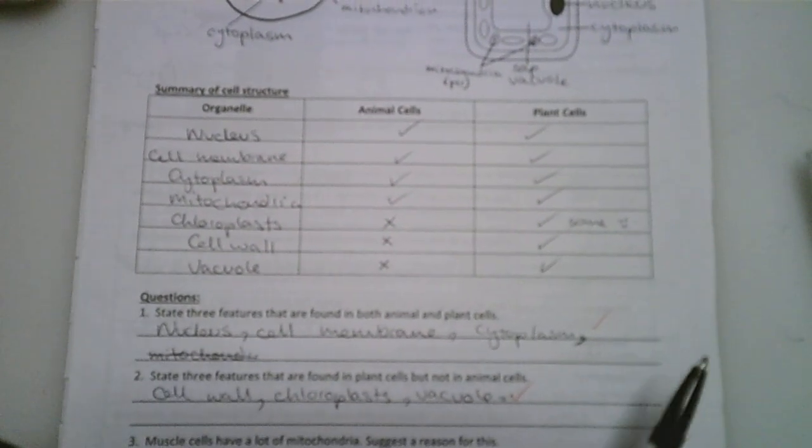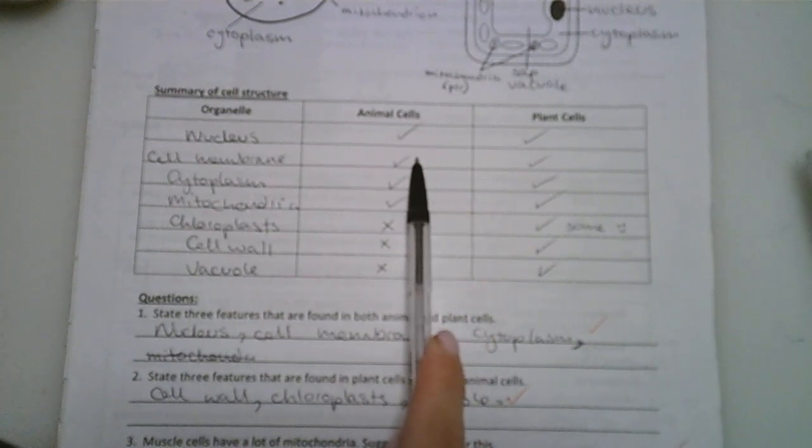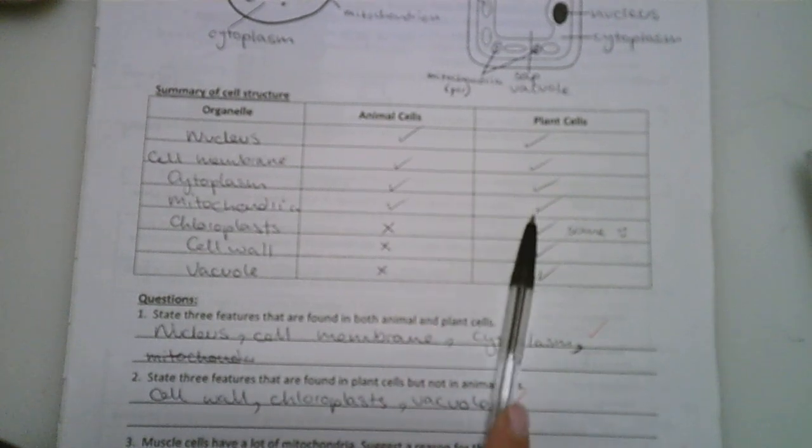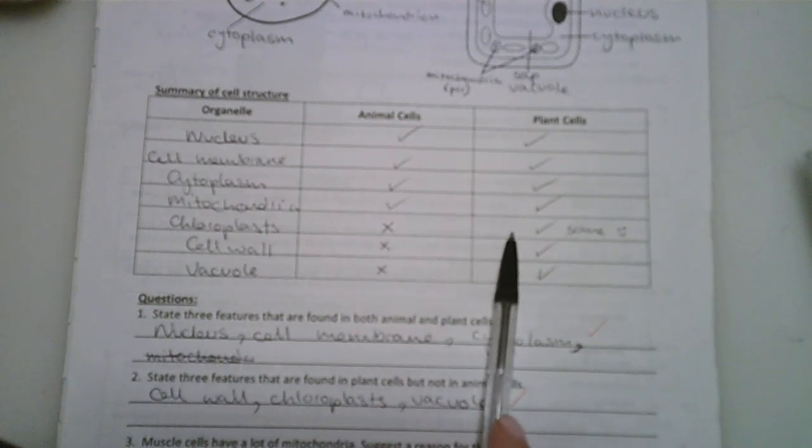So, summary: animal cells have nucleus, cell membrane, cytoplasm, mitochondria. Plant cells have all of those, and as well chloroplasts, cell walls, and vacuoles, although only some have chloroplasts. It also depends what type of the plant, what area of the plant you're looking at, because roots don't need chloroplasts, they're not necessary.